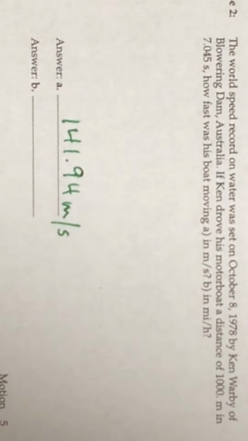Welcome back. We have been talking about velocity, which is the distance something is traveling divided by the time it takes to travel that way. So if velocity and speed are similar, velocity only has direction added. This is what I got. The velocity in meters per second is 141.94 meters per second. I hope that's what you got.